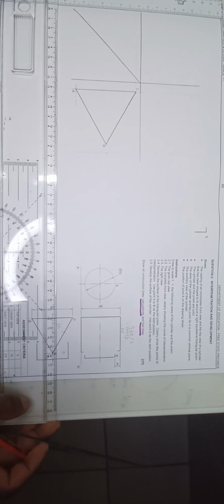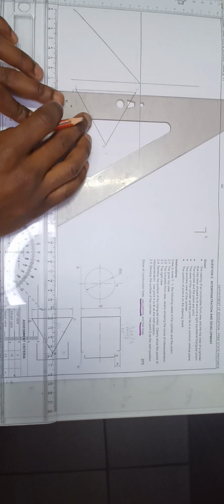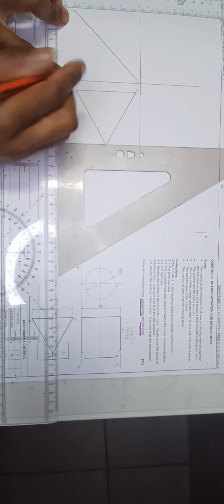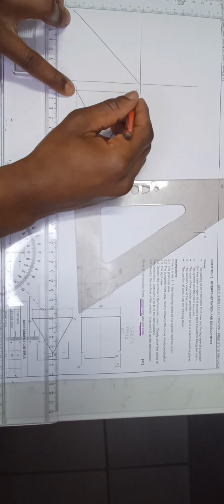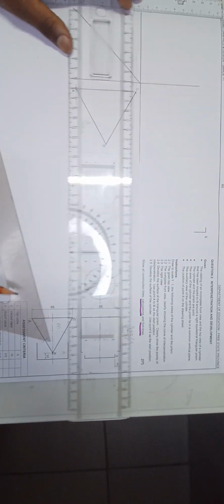Now that you have your equilateral triangular prism, you will have to create your XY lines any distance away from your top view. My vertical XY line, which is on the side, I made it 10 millimeter away from my top view, and my horizontal XY line, I made it 5 millimeter away.